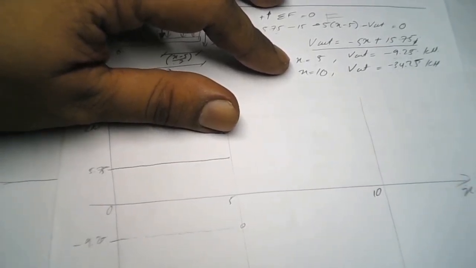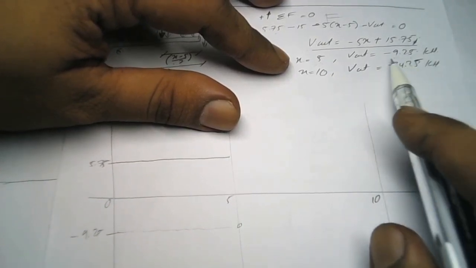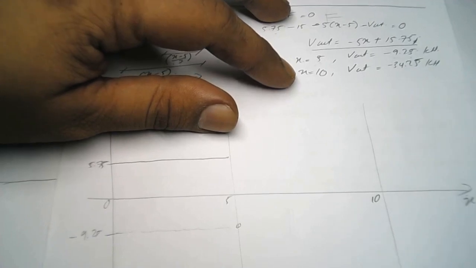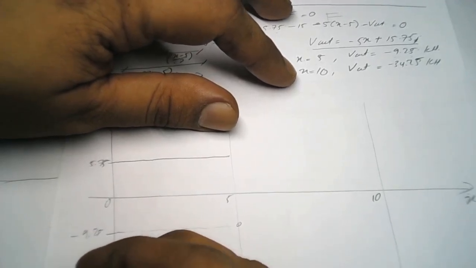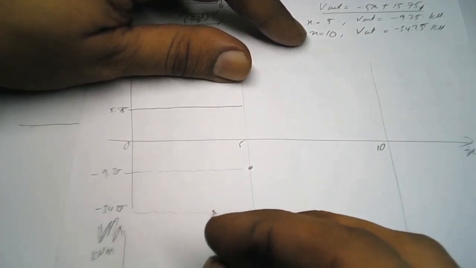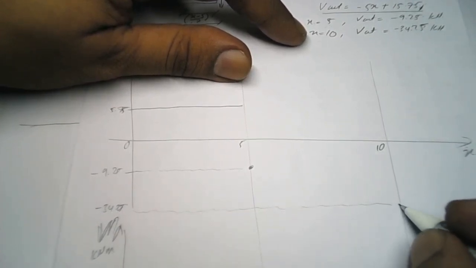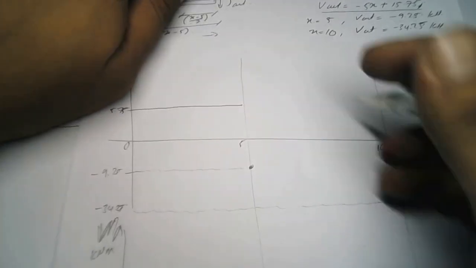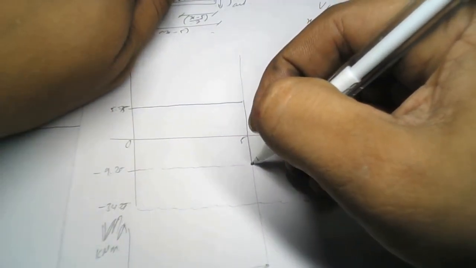And if x equal to 10, the v cut is negative 34.25. So we just plot it here and connect it.